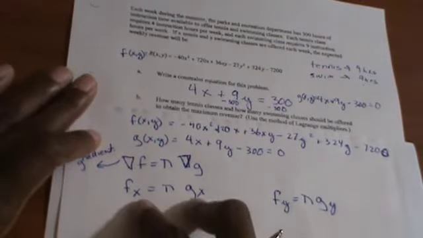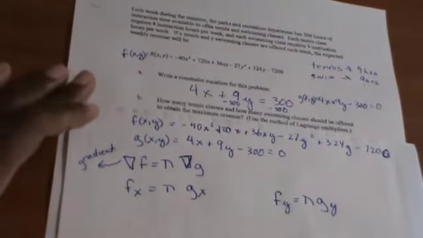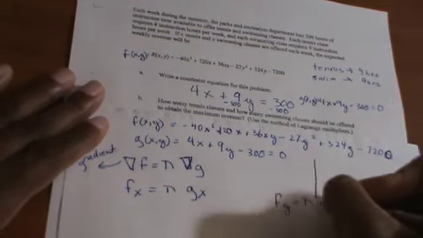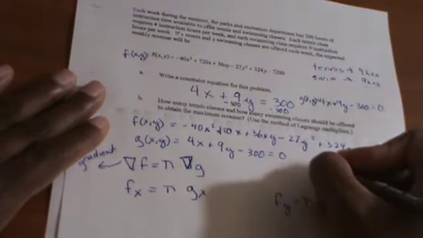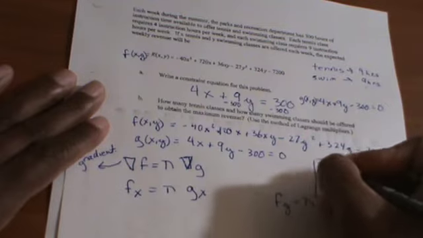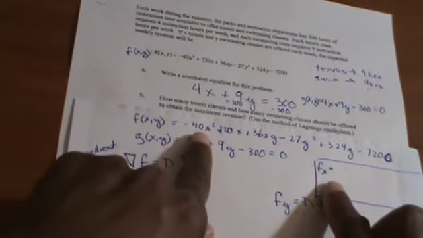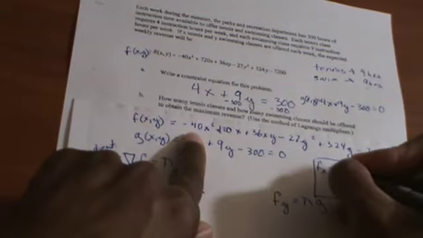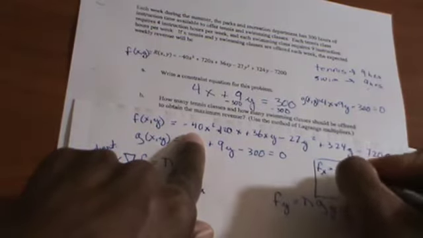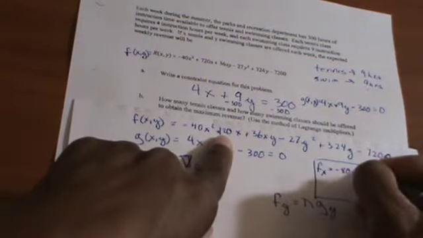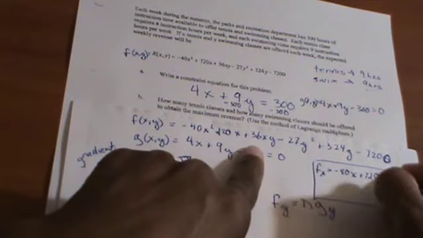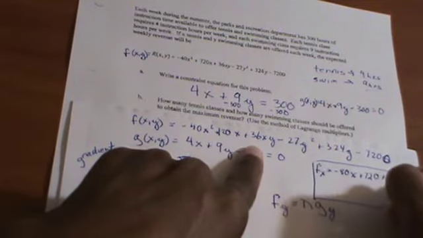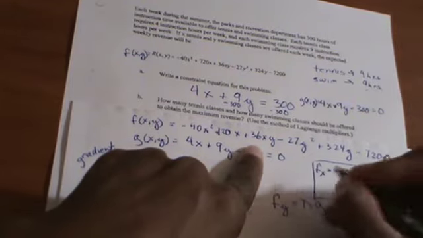All right, so what a lot of students do is they make a box and they just write down what their partial derivatives are. So our f sub x here equals, look here please, negative 80x plus 720 plus 36y, and that's it.